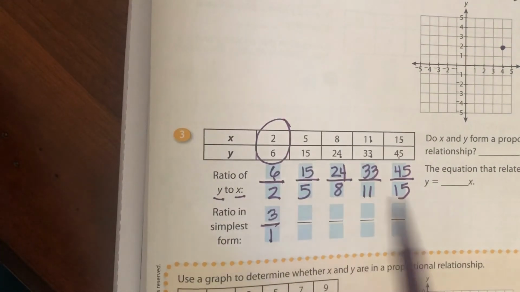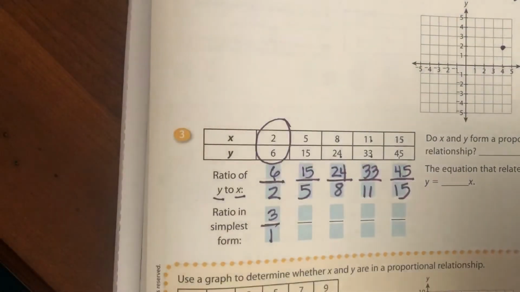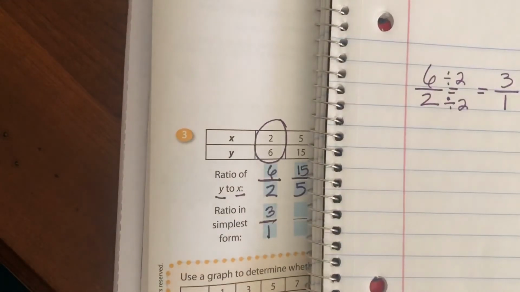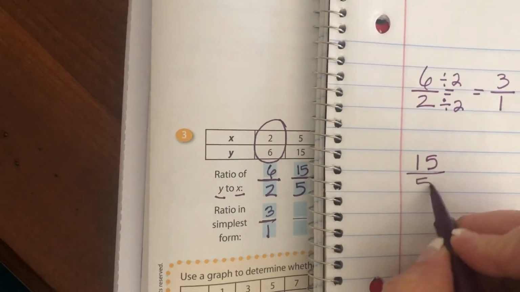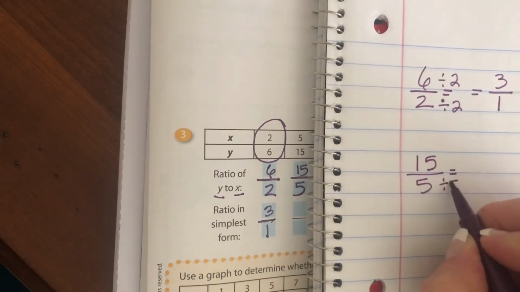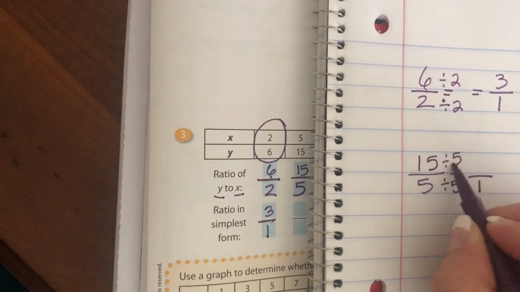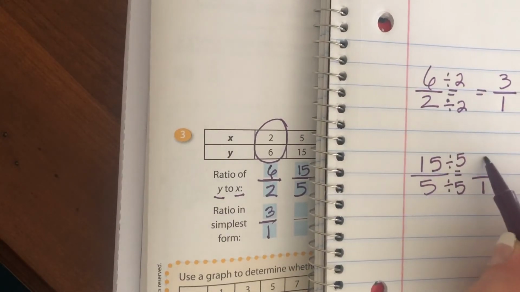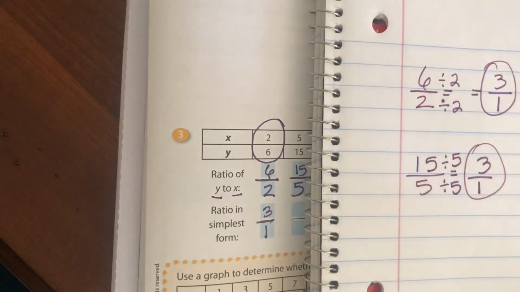Okay, so my ratio in simplest form for 6 to 2 is 3 to 1. And I'm going to do that for every single one of these ratios up here. So my next ratio is 15 to 5. Well, I know my greatest common factor for this ratio is 5. 5 can go into 5 once, and 5 can go into 15 3 times. Oh, look at that. They are the same.